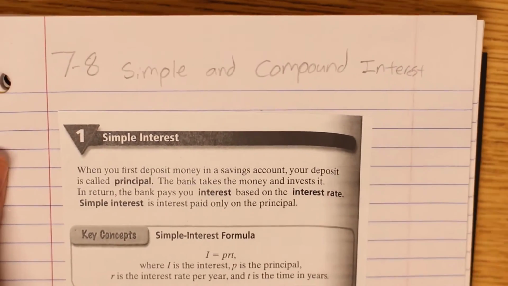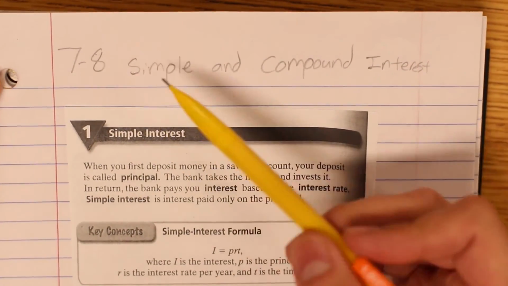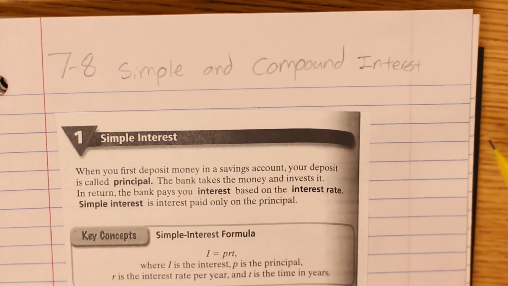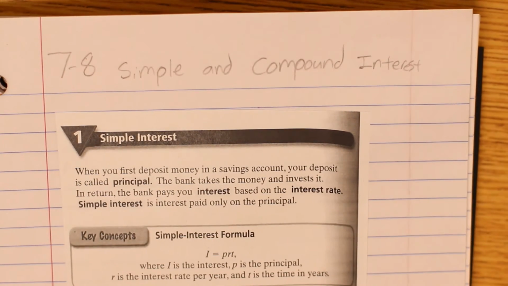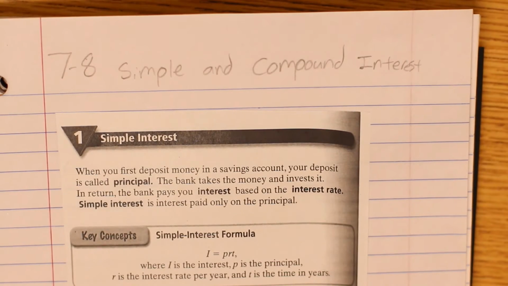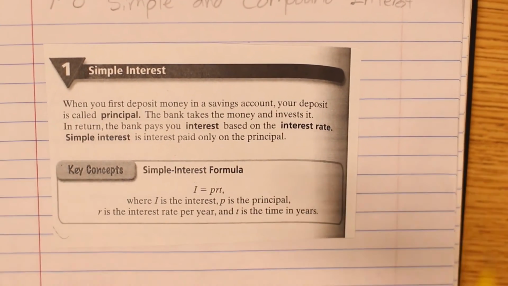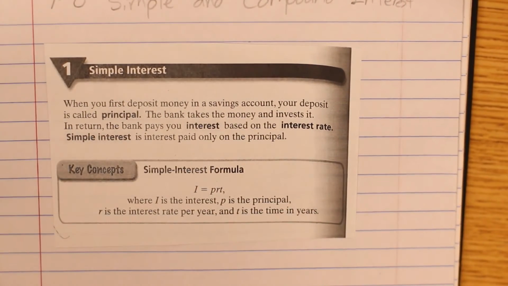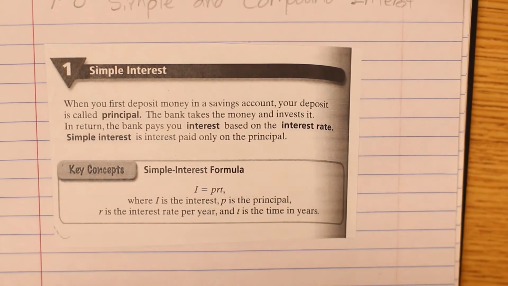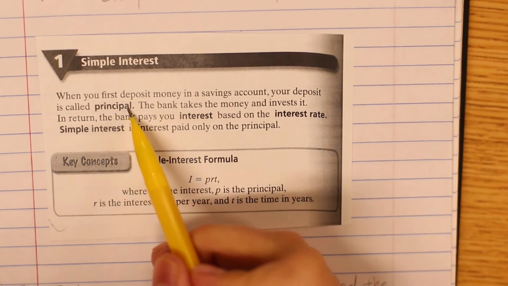So, here we have section 7-8, simple and compound interest. Once again, this is more of an introduction to this section. But first, you need to write this down because you need to understand these vocabulary words, and we need this simple interest formula. So, simple interest. When you deposit money into a savings account, your deposit is called the principal. So basically, the money you start out with is the principal.